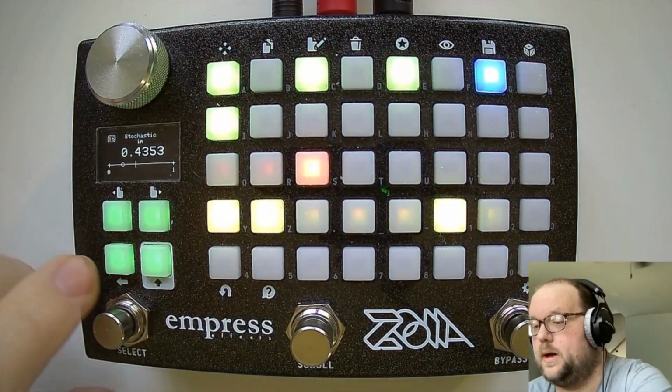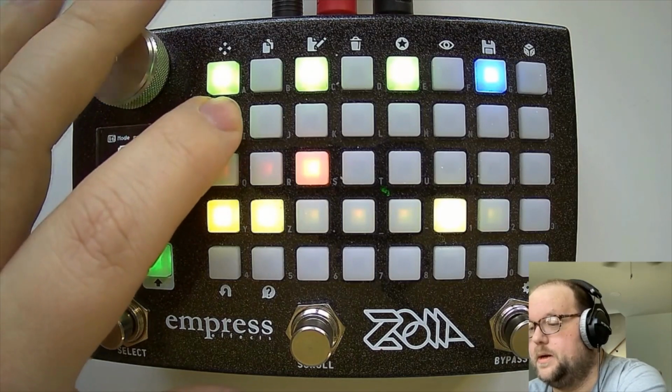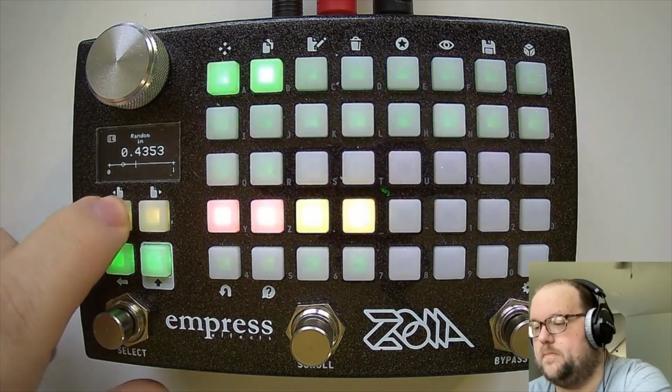Our drum clock again, stochastic, and then I can play random.